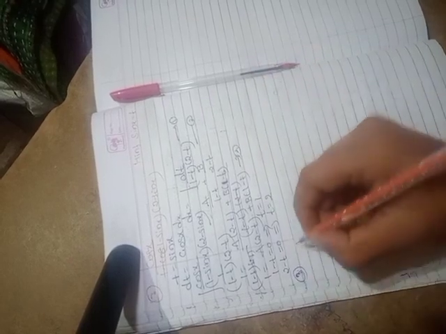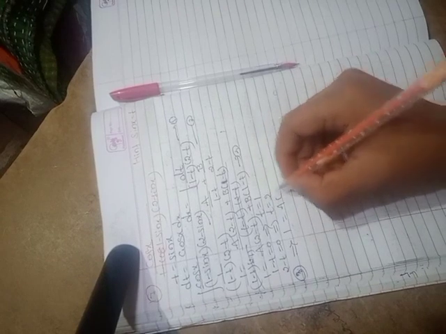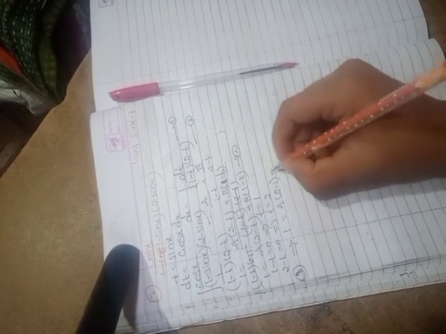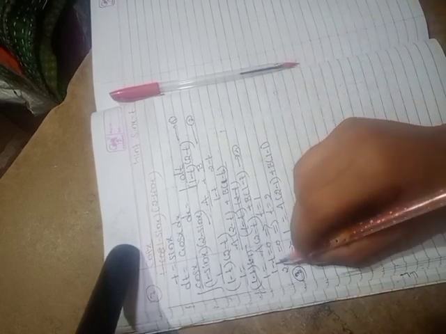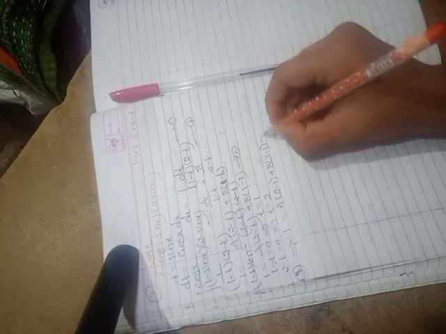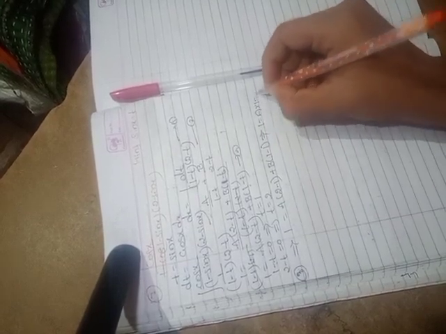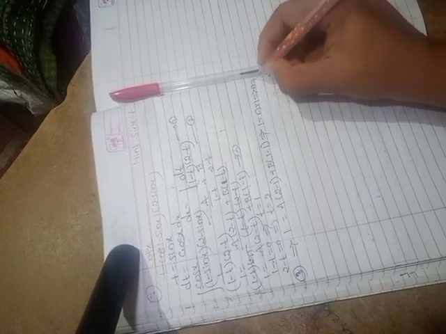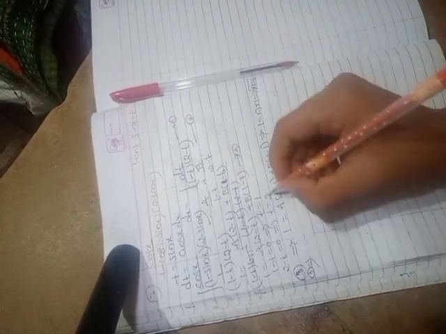So with t equal to 1, 1 is equal to a into 2 minus 1 plus b into 1 minus 1. So 1 minus t is equal to 0 and this gets cancelled. So 1 is equal to a into 1. So a is equal to 1.